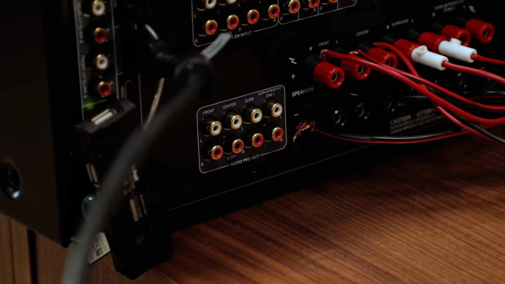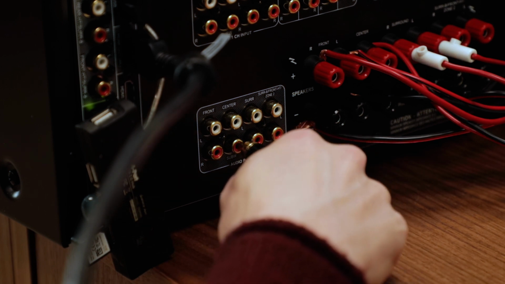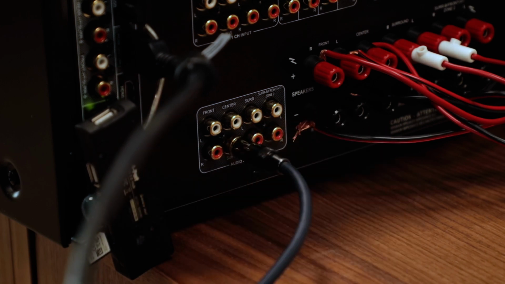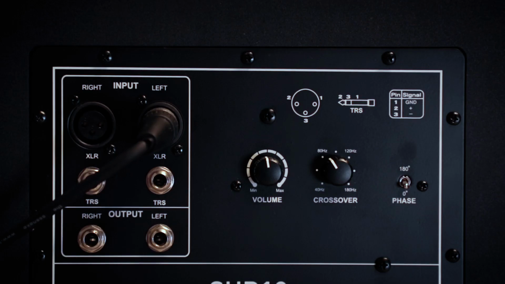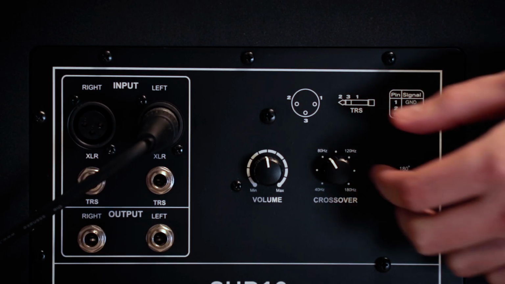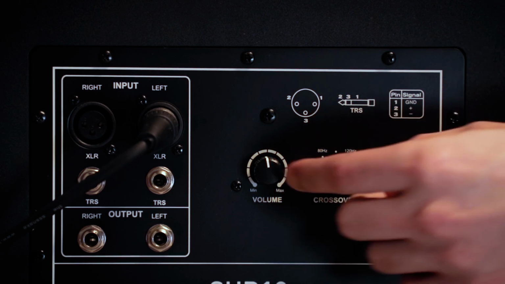Each subwoofer should have its own logical channel connected to the proper LFE output on the AVR. If the subwoofer has an adjustable crossover or low-pass filter, it should be set at the maximum frequency.